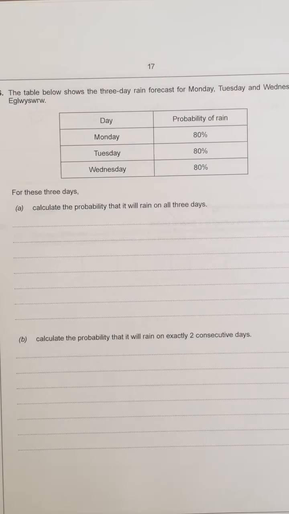All right, question 16, probability. So you keep seeing lots of probability questions on these papers. We've got 3 days, Monday, Tuesday and Wednesday. On each day is 80% chance of raining. Part A, calculate the probability that it will rain on all 3 days.